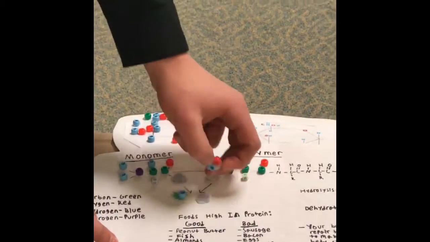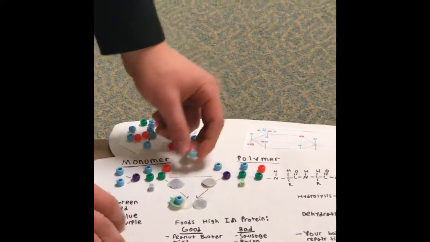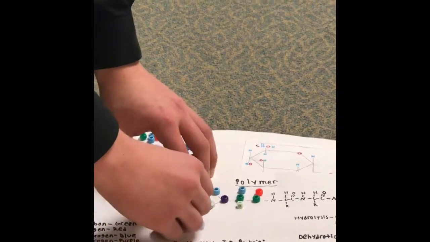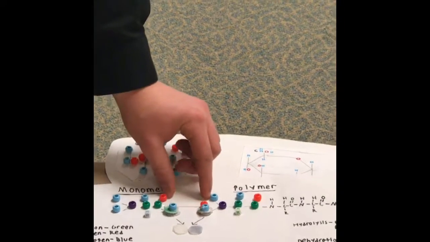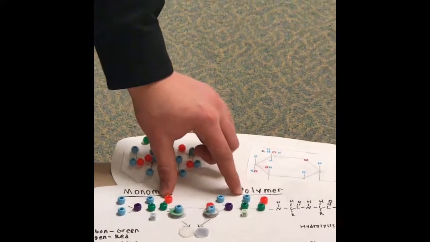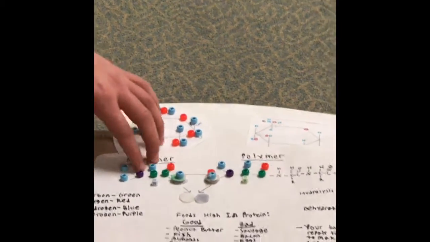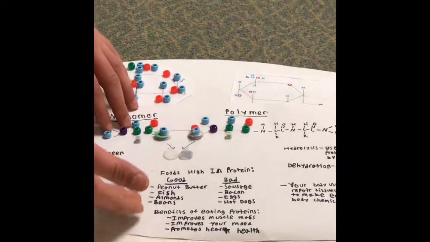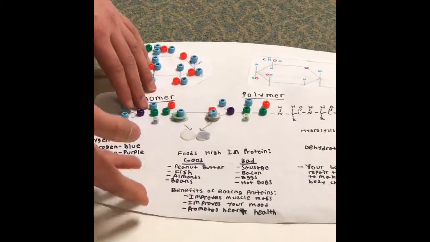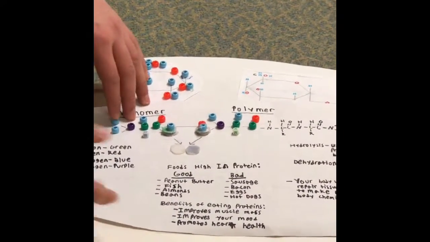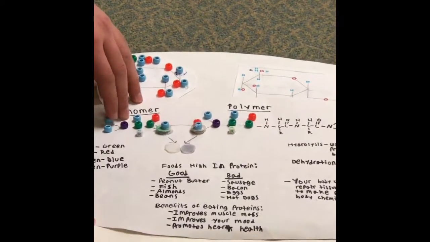And the opposite is true for hydrolysis, to put these back, to split apart a polymer. And some foods that are good for you with protein are peanut butter, fish, almonds, or beans. And some bad foods include sausage, bacon, and so on, like red meats.